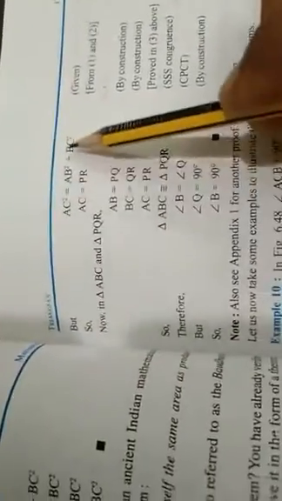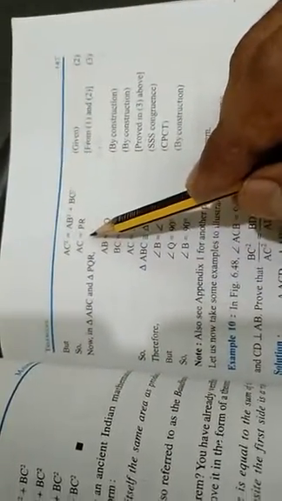So PR squared equals AB squared plus BC squared by our construction. We took only two things, so automatically it is given that AC squared equals AB squared plus BC squared. So substitute: AB squared plus BC squared equals AC squared.